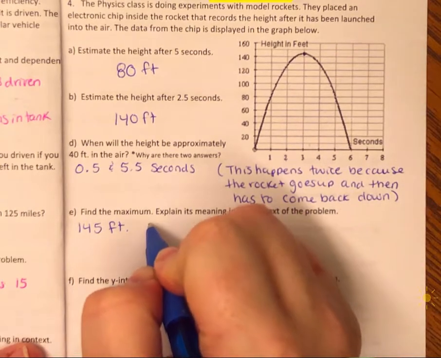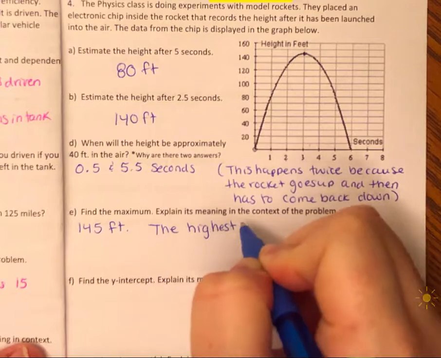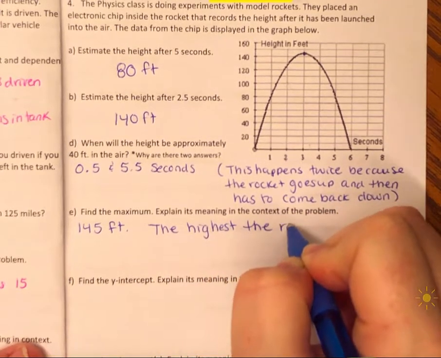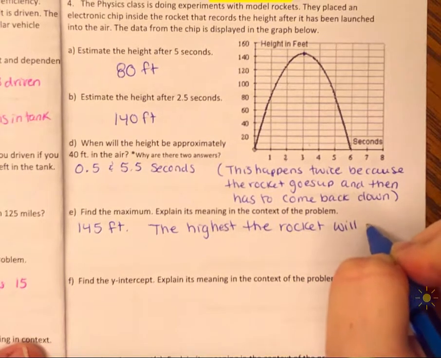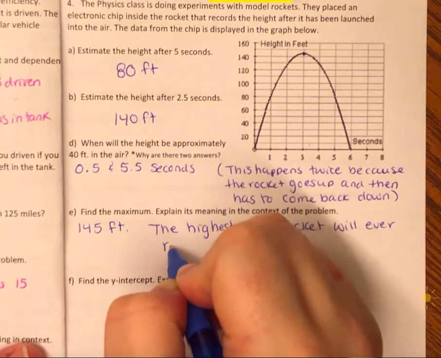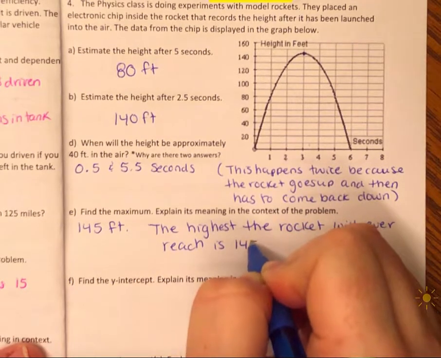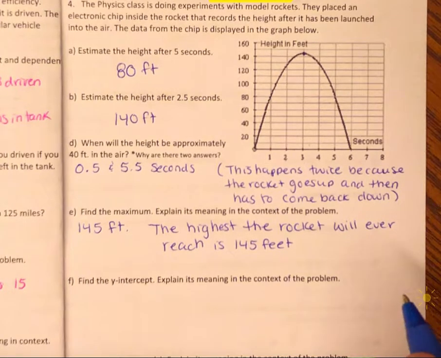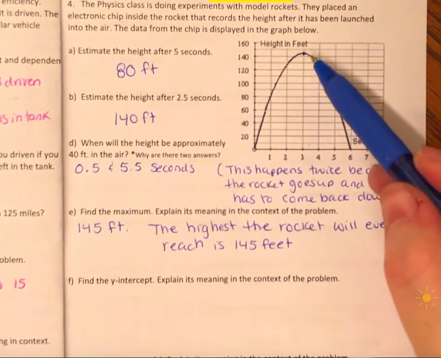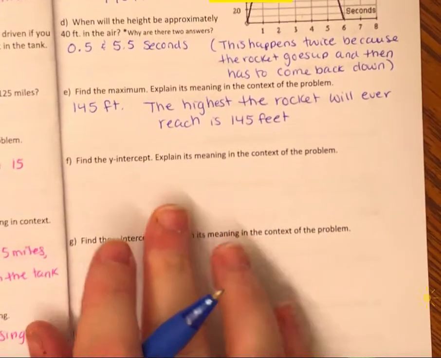So the highest the rocket will ever reach is 145 feet. And it actually reaches that after 3 seconds in the air, because then after 3 seconds it starts coming back down.